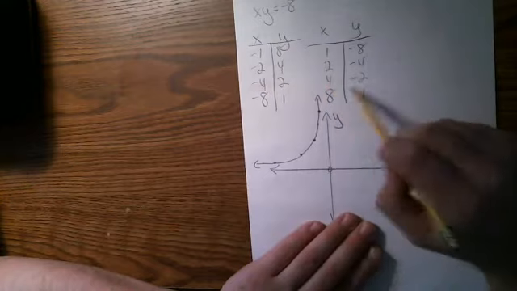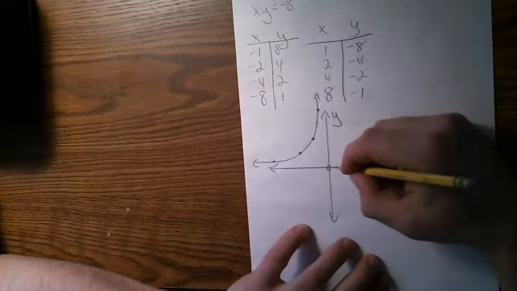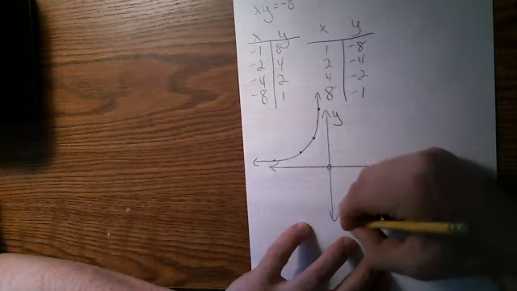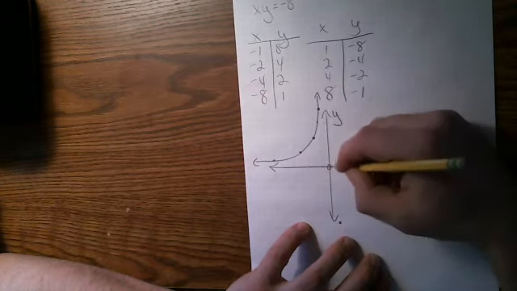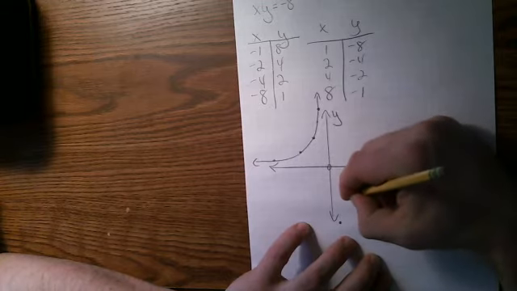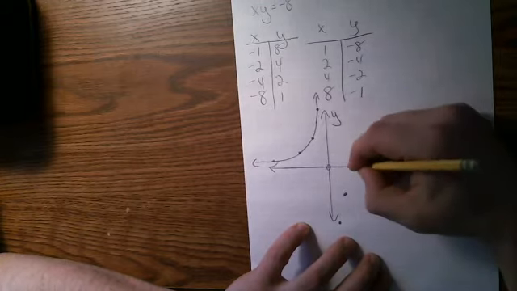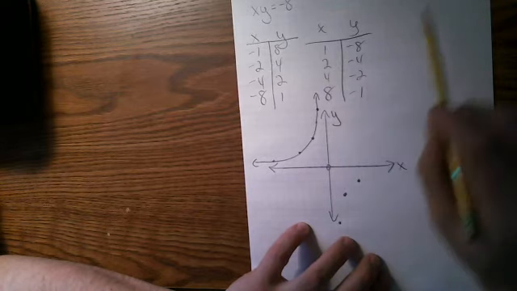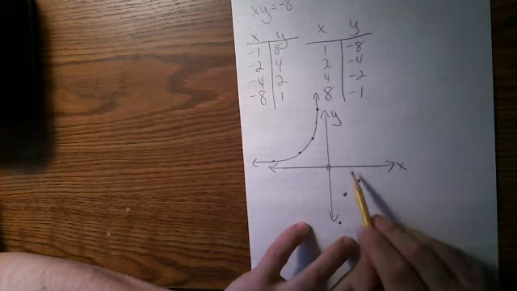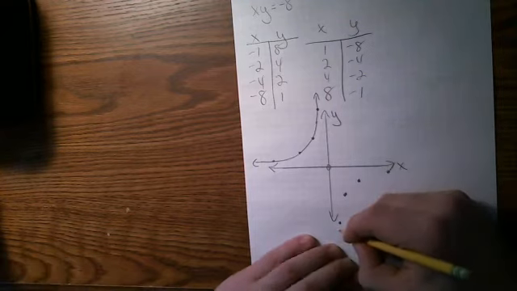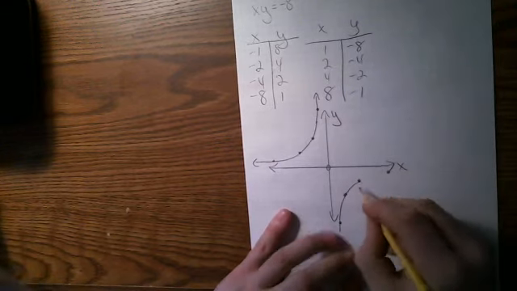Let's plot these ordered pairs. 1, -8, sorry. 2, -4. 4, -2. And 8, -1. Here's the other half of the graph.